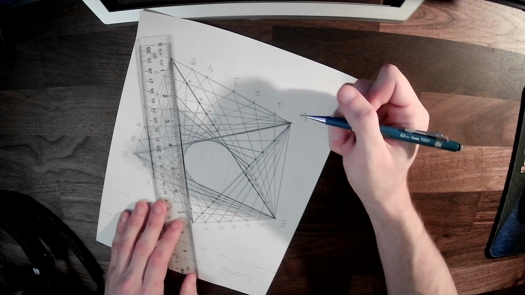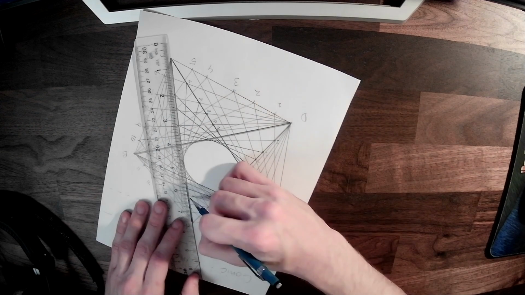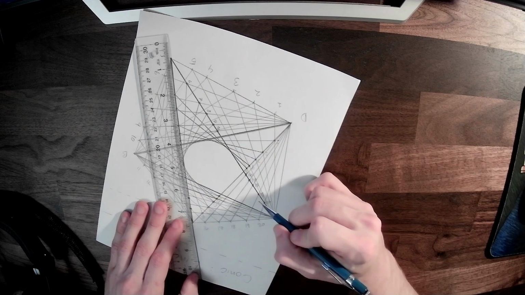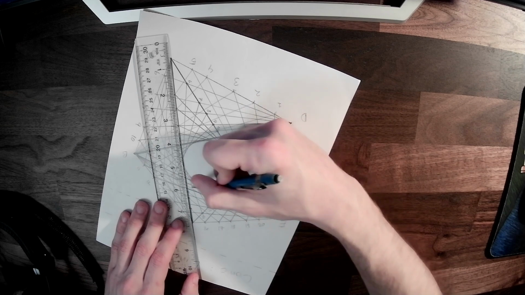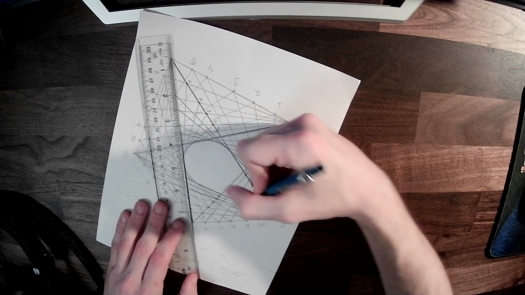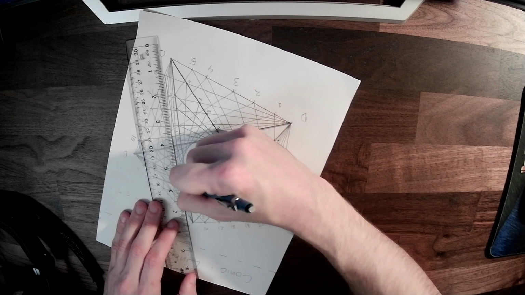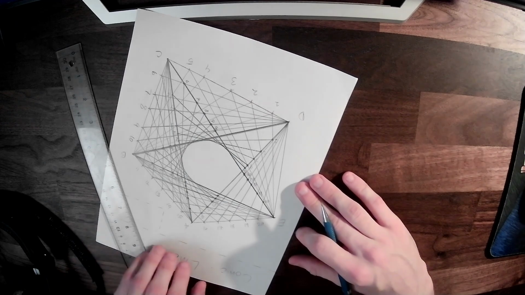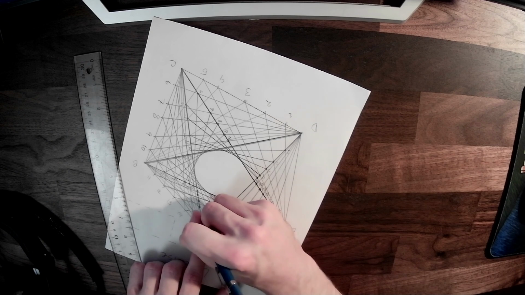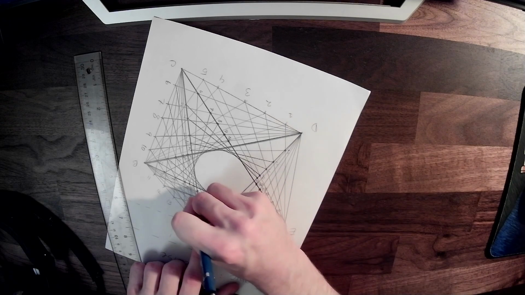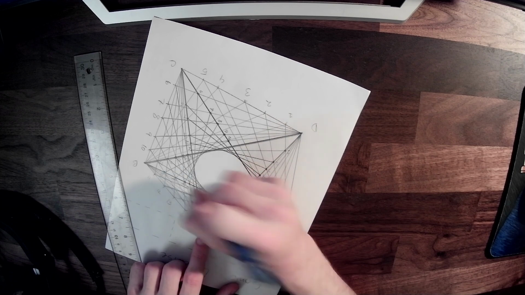There's my point. 17, follow it back till it hits the ruler. 18, 19, and 20. Okay. So there's my 5 points on the other side. Oh, I need to label these. So this will be 16, 17, 18, 19, and 20.